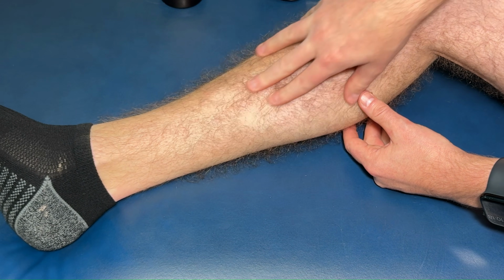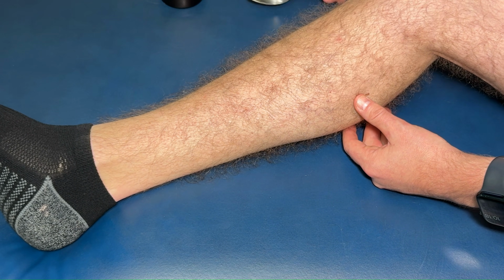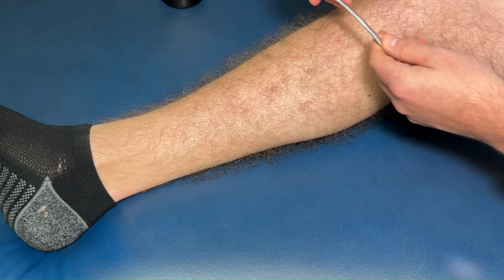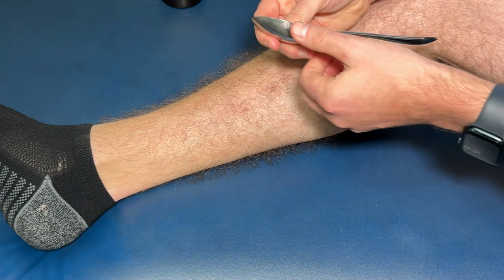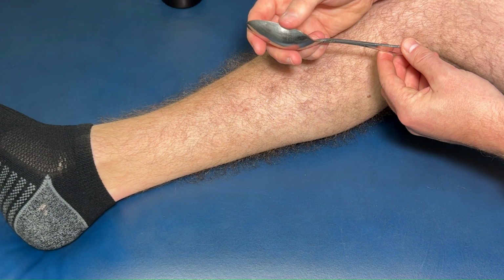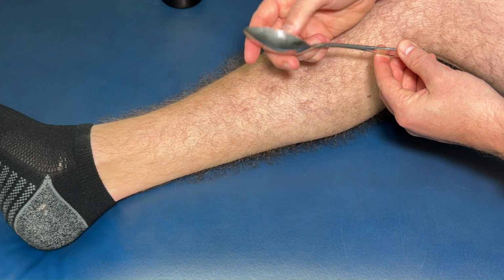So if you would like to take this one to the next level and get a really deep release into these muscles and the soft tissue, you can do what is called gua sha or muscle scraping. So for this one, we just need a large metal spoon. You want one that's a little bit thicker too because you'll get better results.